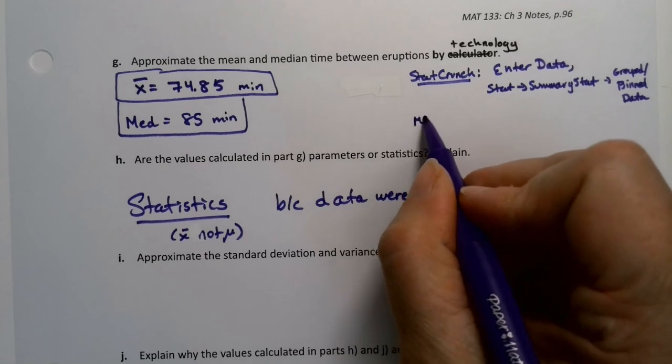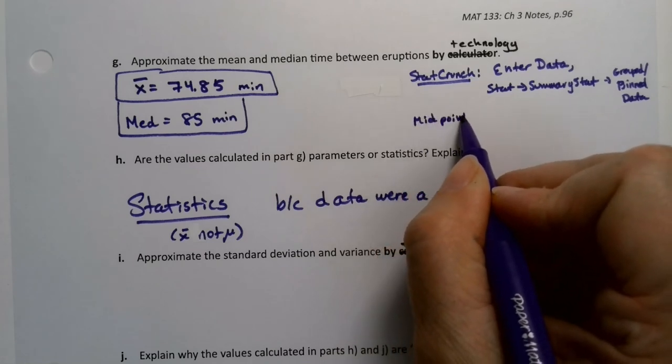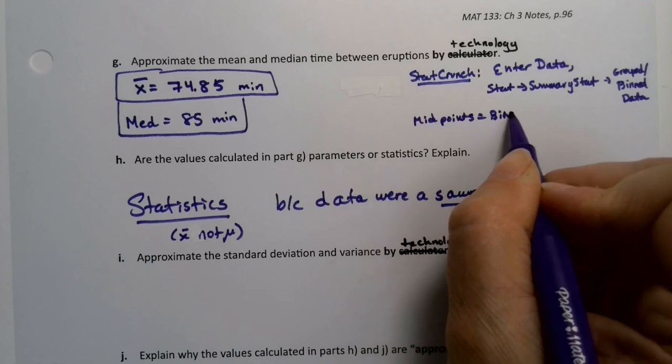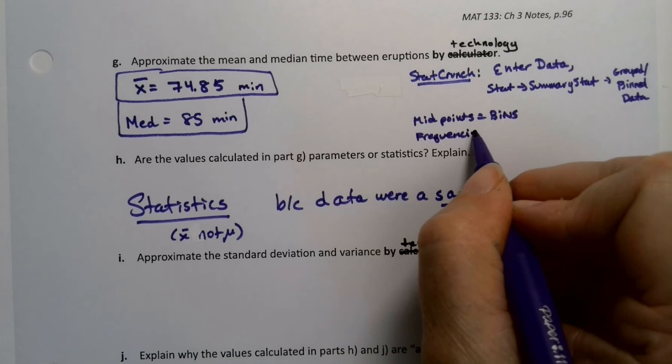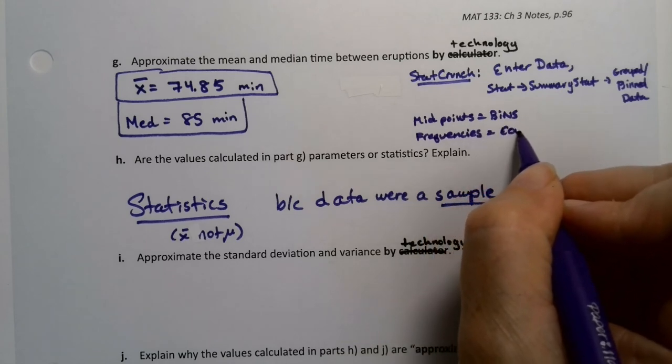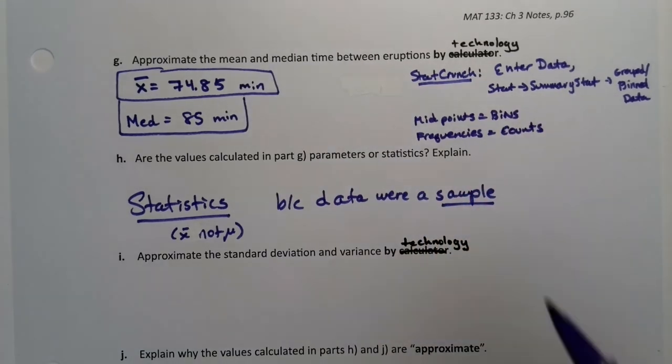So the midpoints were the bins, and the frequencies are the frequencies, right? The frequencies are the counts, right? So that's how to do it in StatCrunch.